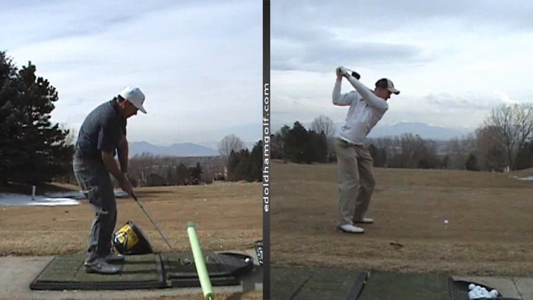Maybe you want to put a head cover or some tees inside the ball here and try to avoid that. You can also put something out here that won't allow you to swing out too much. You put some obstacles in the way that would force you to come in more behind the ball instead of so much from inside. I think that would be a good thing.